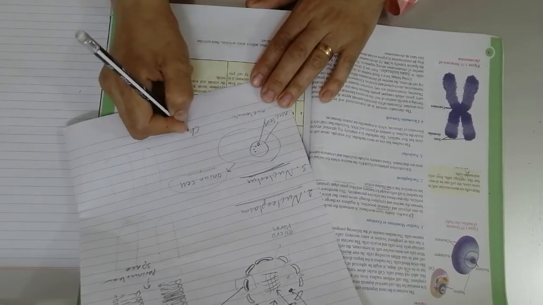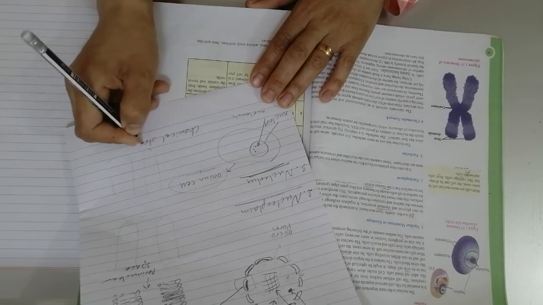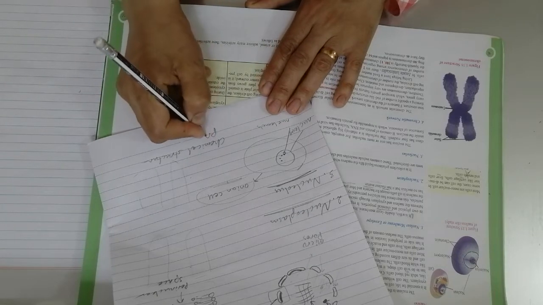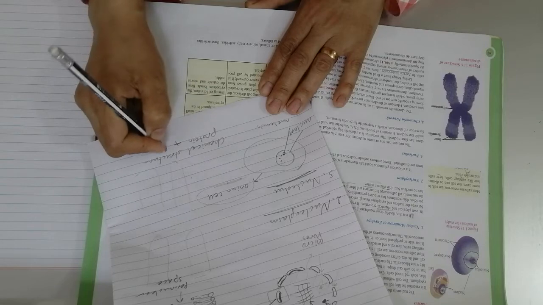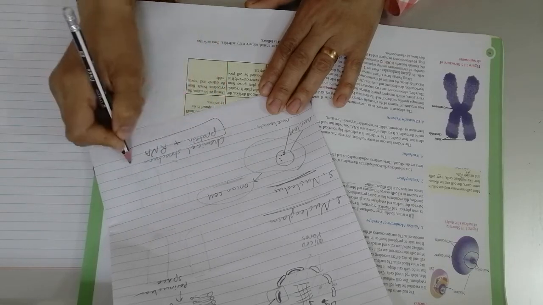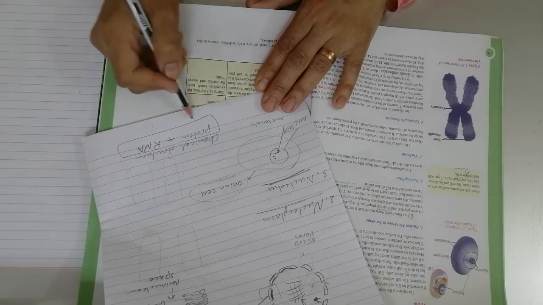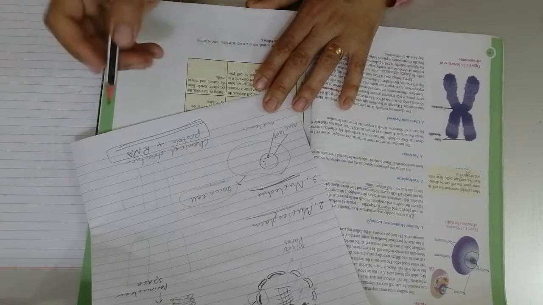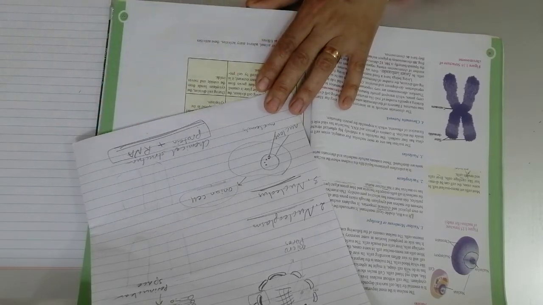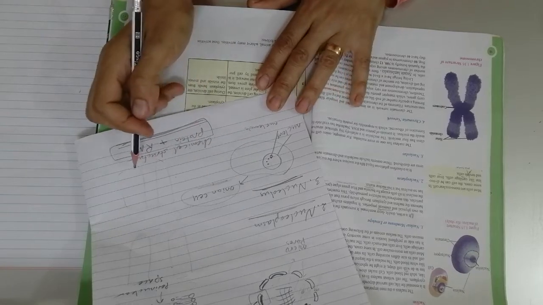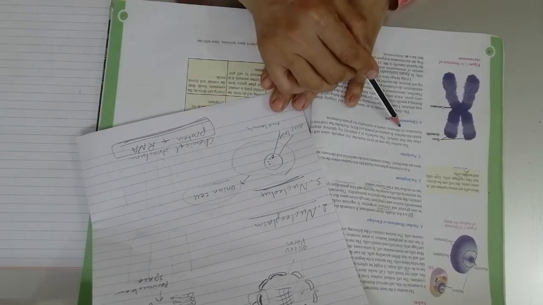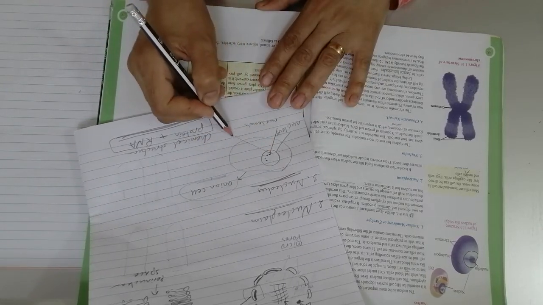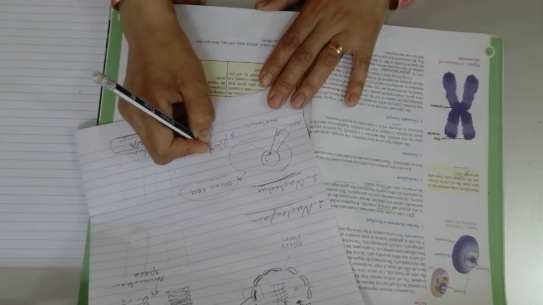So the chemical structure of the nucleolus is protein and RNA. Mention the chemical structure for the nucleolus. It is formed of protein and RNA. What is its function? The nucleolus has a vital role in the formation of ribosomes. The nucleolus is important for the formation of ribosomes.